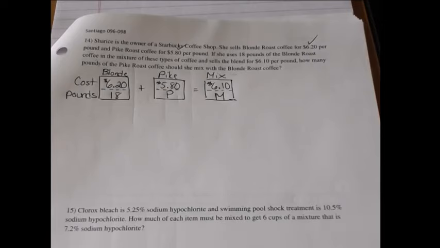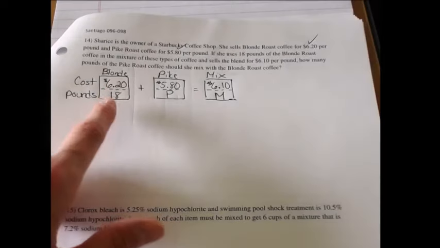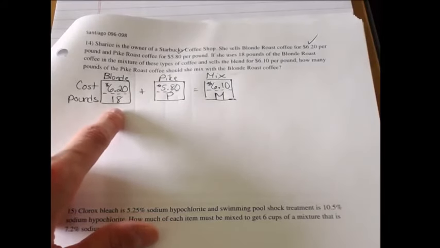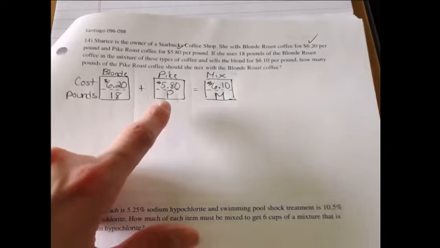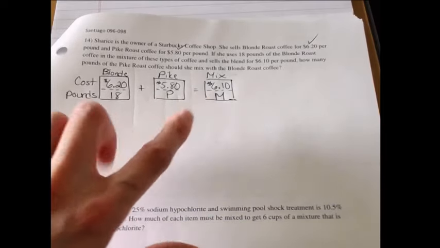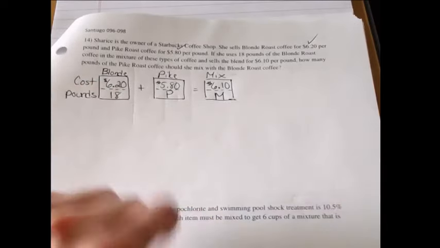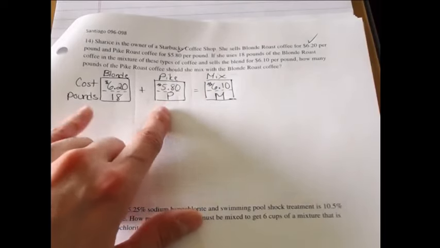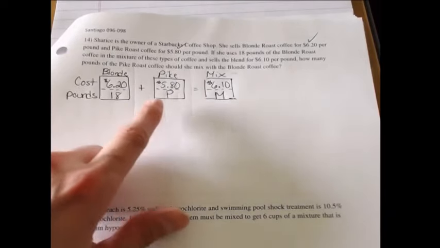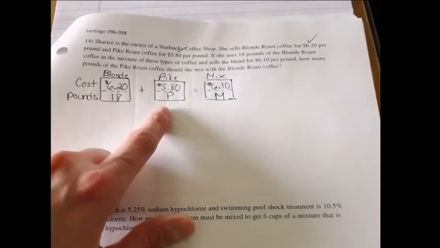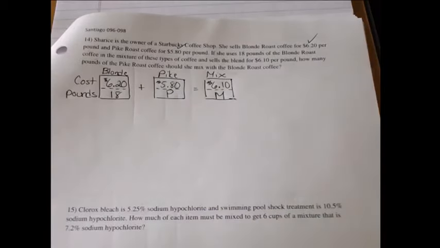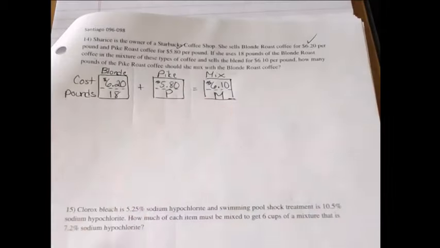Always use a different variable because we know for a fact they are not the same amount. Think of it this way. If you have 18 pounds of the blonde roast and whatever pounds of pike, your mixture is going to be the combination of these two, right? If that were 20, then the mixture is 18 plus 20, which is 38. If this were 5, then the mixture is 18 plus 5, which is 23, right? So you have to consider that they're definitely going to be different amounts.